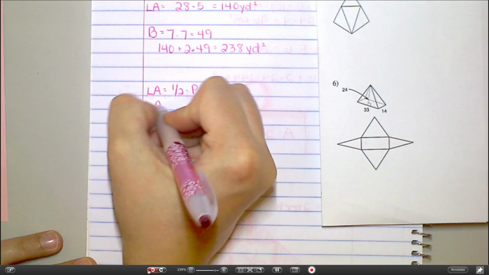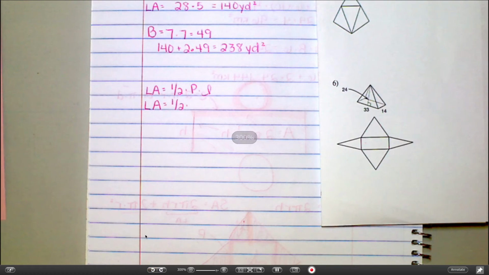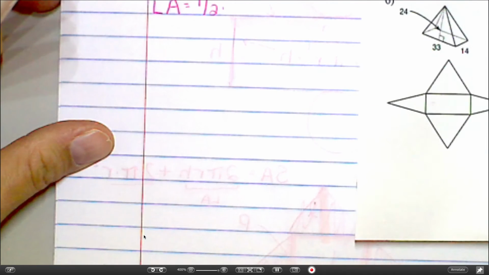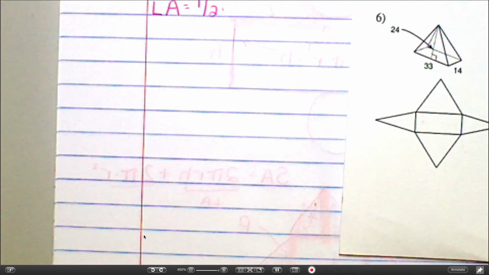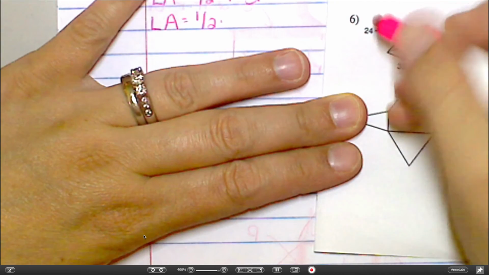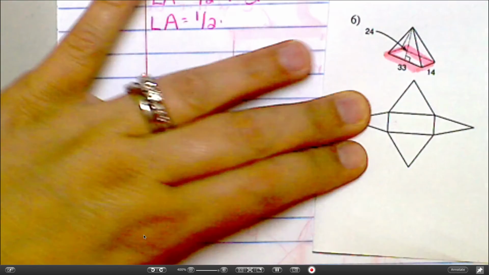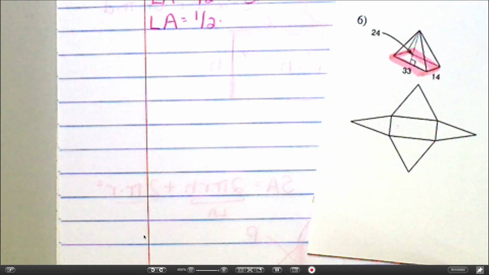So 1/2 times perimeter of my base. I'm trying to do the best way to put this on here. My base is that rectangle, right? I just wanted the picture to be a little bit bigger here. Perimeter of my base is the distance around the outside of that rectangle. What would I add together? Luke, what would I add together to get the perimeter of that rectangle?